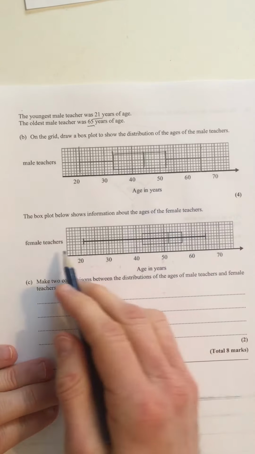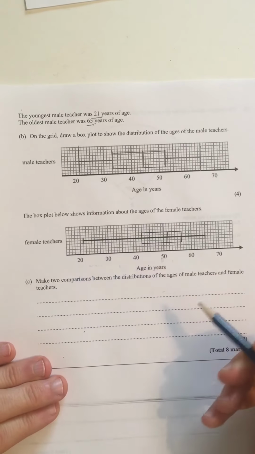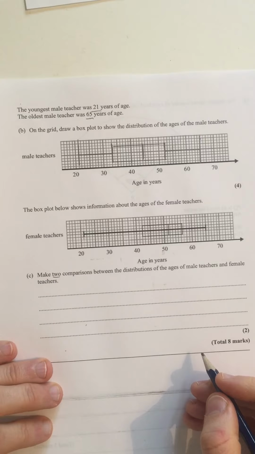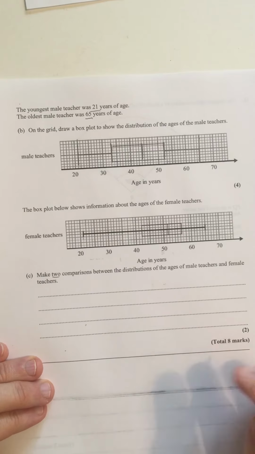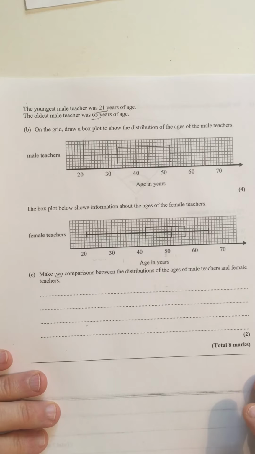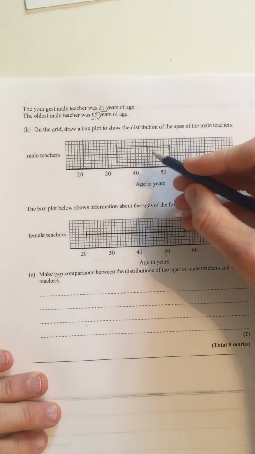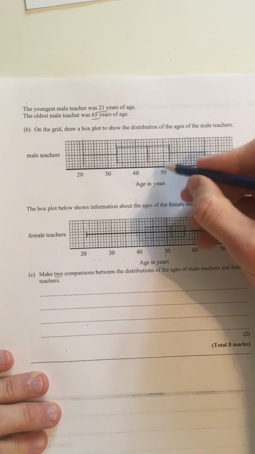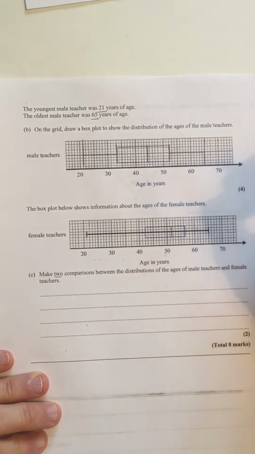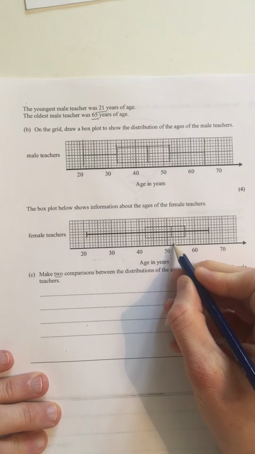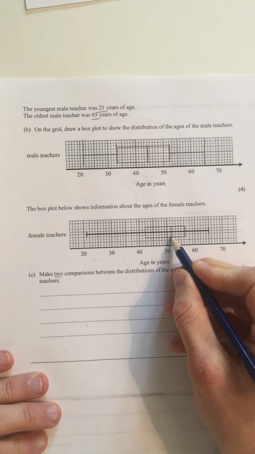We're then given the information for the female teachers, and we need to make 2 comparisons of the distributions. So the first comparison is going to be about the average age, and we find that by looking at the median, which remember is the middle value. We can see that the median age for the male teachers is 44. The median age for the female teachers is about 51.5.